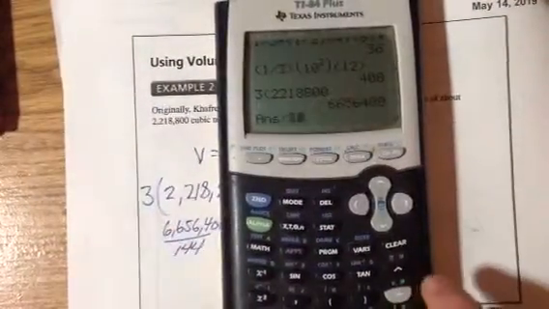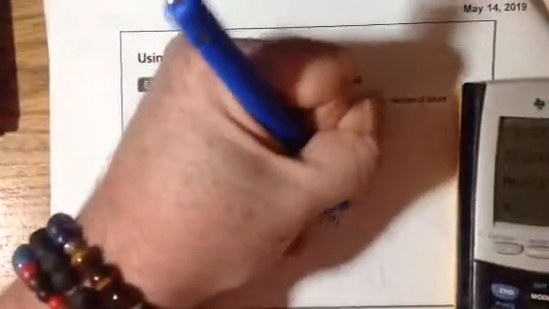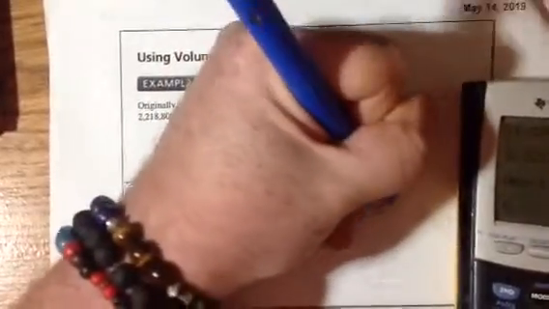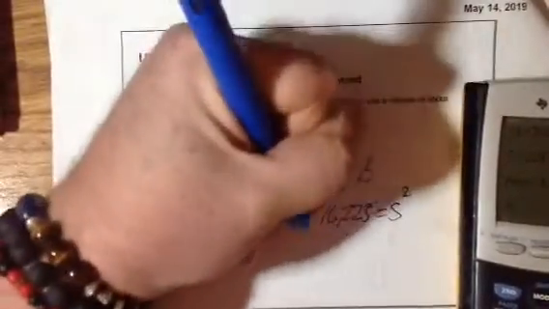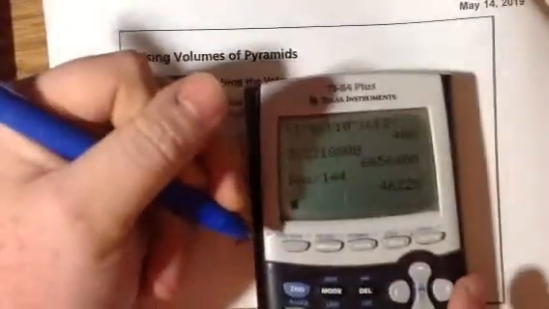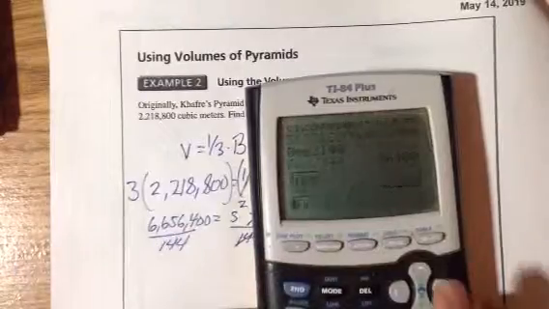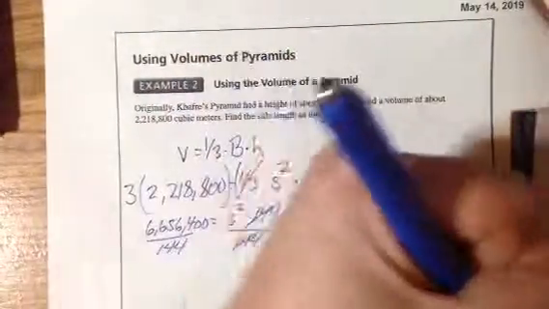So take your answer and divide by 144. That's 46,225 equals the side squared. So we're going to take the square root, and that will give us the length of the side. S equals 215 meters.